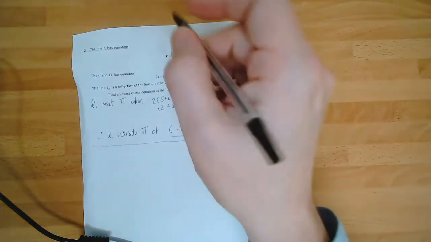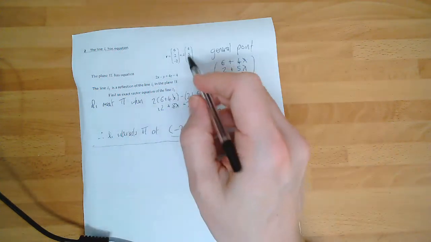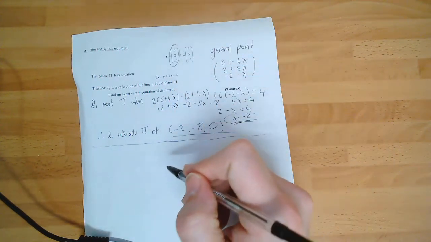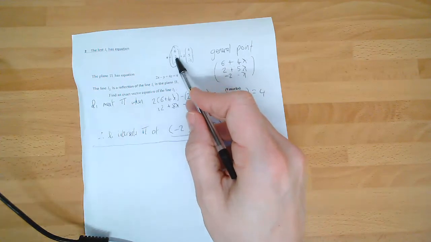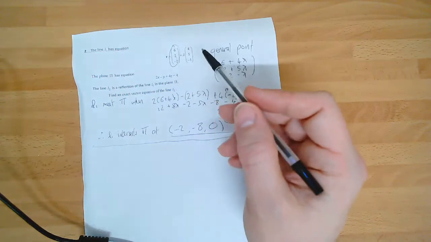What I'm going to do now is drop a perpendicular from this jumping on point. This point is on L1, and I'm going to reflect that point in the plane.